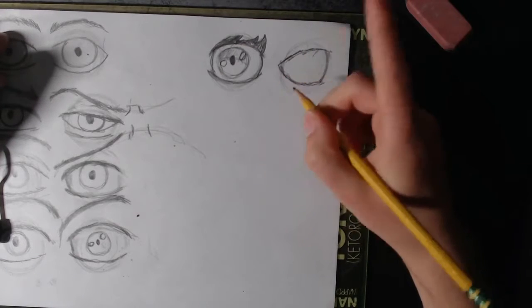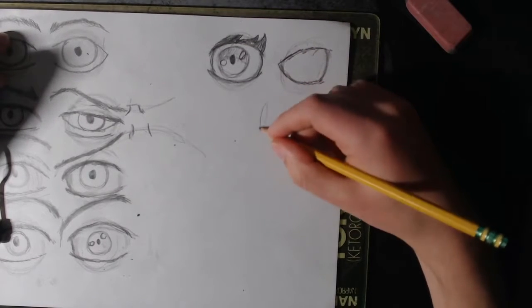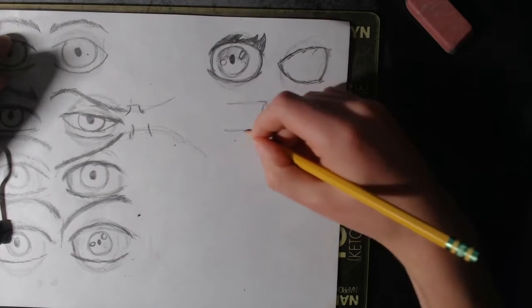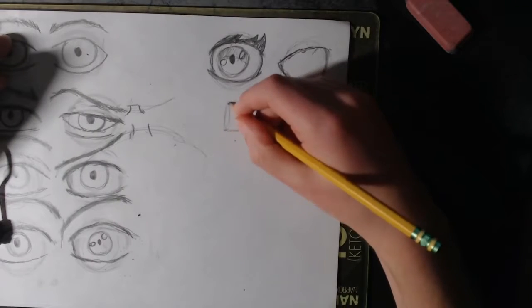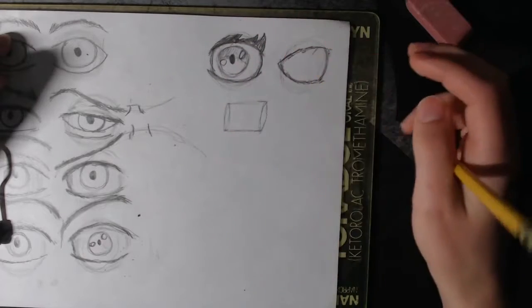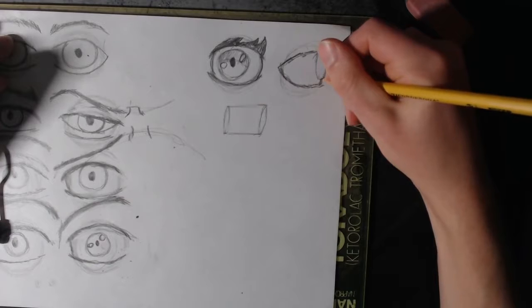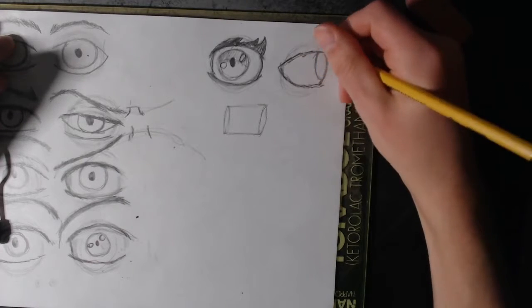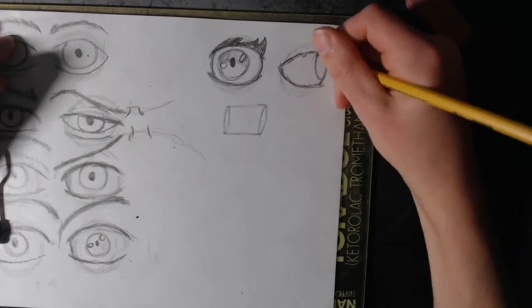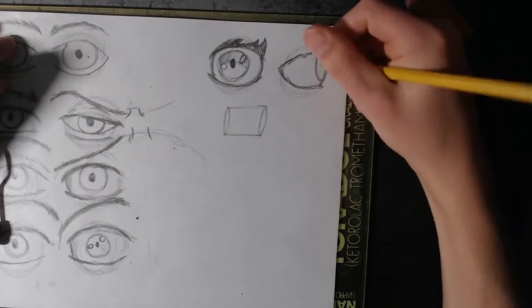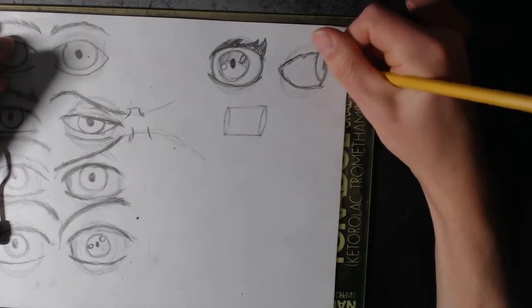When a circle's not looking towards you, it becomes an oval. So you can see this oval creates a cylinder. This cylinder isn't facing you, it's facing to the side of you. So that's what you can do with the iris. If I were to draw this all the way around, it would look like an oval.